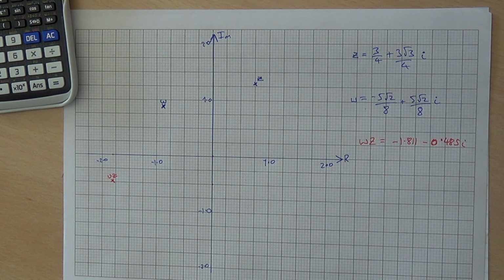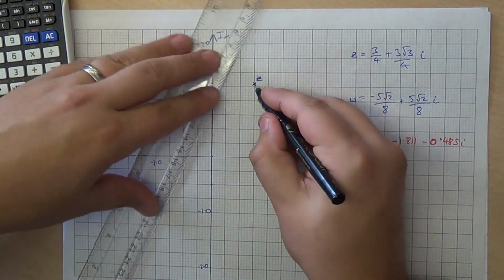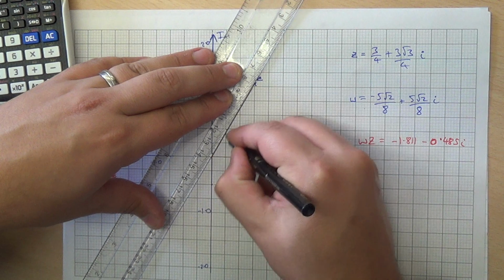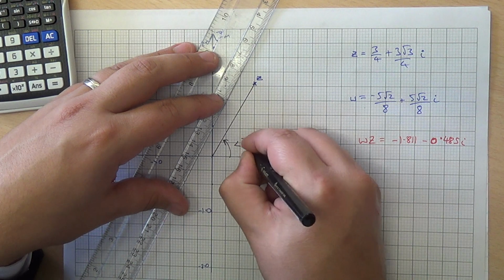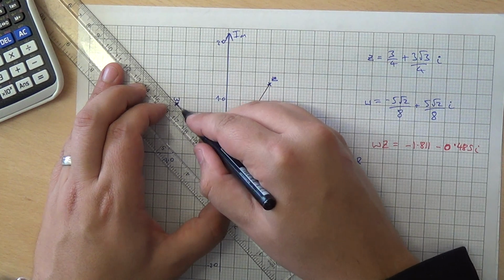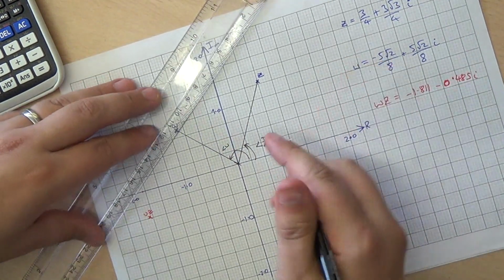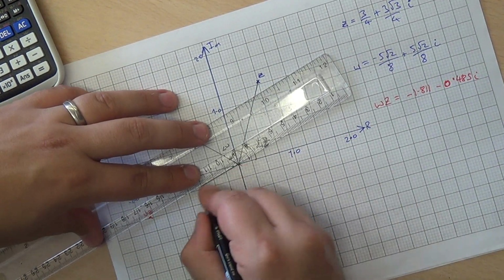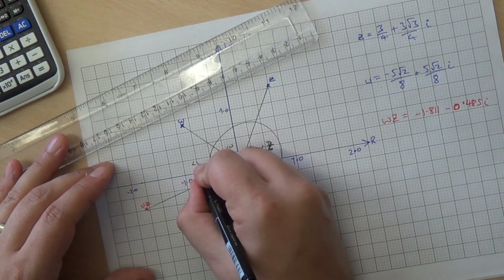So, let's have a think about angles and arguments and moduli. So, let's get our original radii. Here is z. That there is the argument of z. And then this here is the argument of w. And then this over here takes us to wz. This whole thing all the way around is the argument of wz.